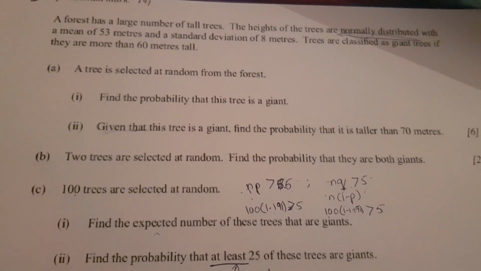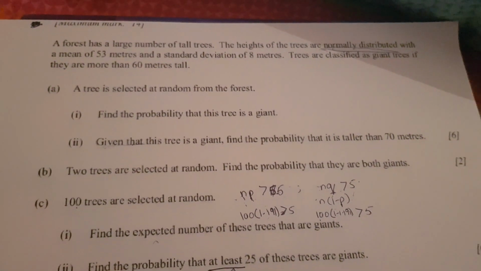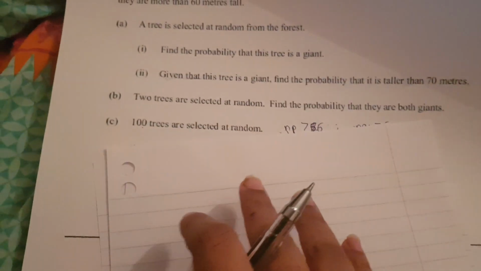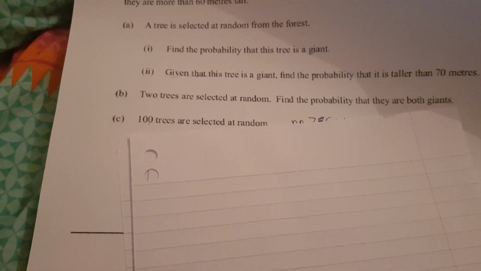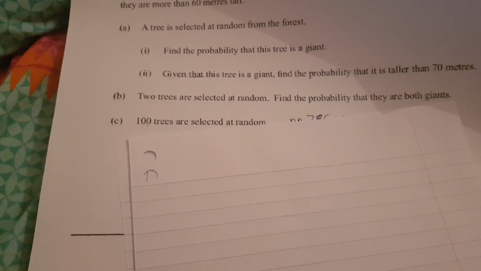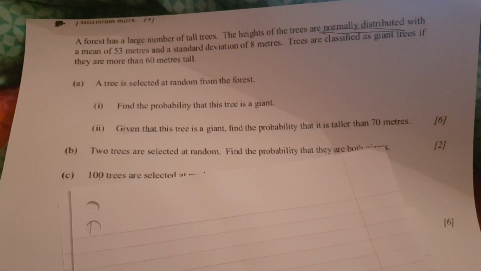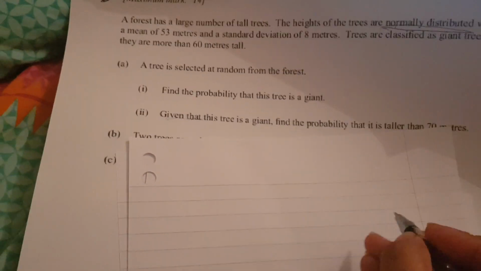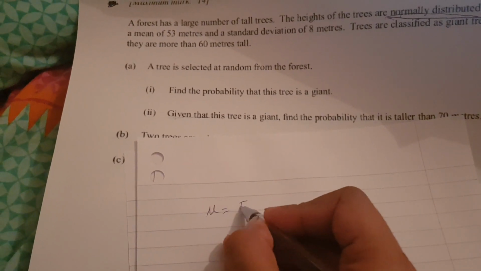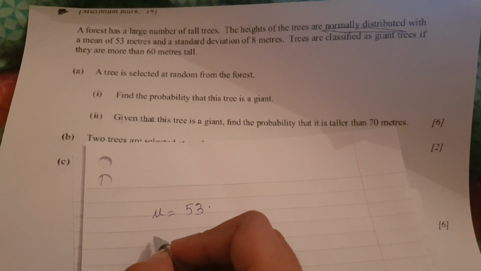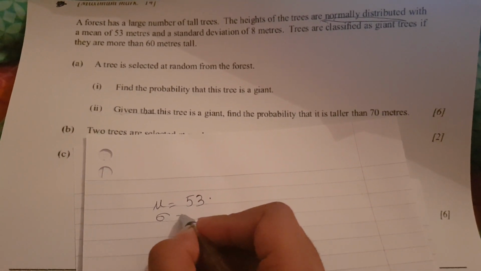Okay, let's write it down. With mean equals to 53. So let's write mean. Okay. And standard deviation of 8.